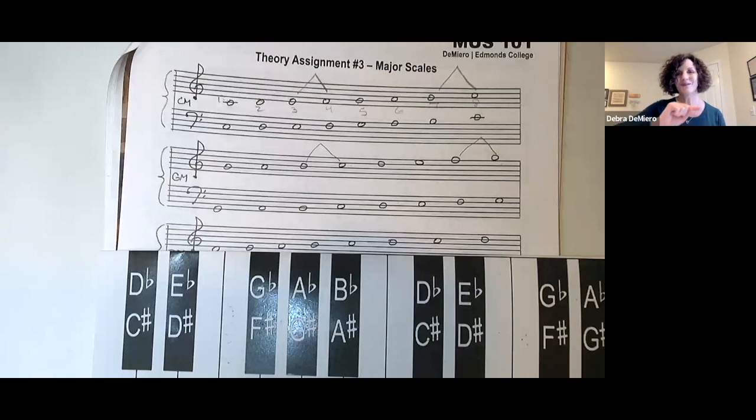So it's do to re is a whole step, re to mi is a whole step, mi to fa is a half step, whole, half. So the major scale that most of us know really well, we are automatically singing those patterns of half steps and whole steps, okay? You can start on any note, follow the whole step, half step pattern, and you've got a major scale. So this is what we're doing.